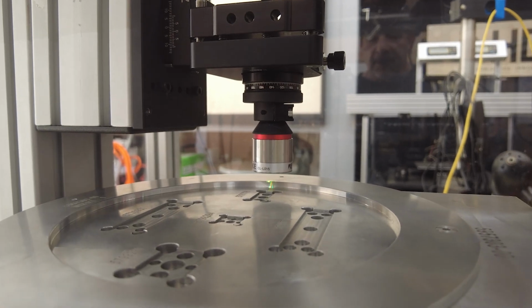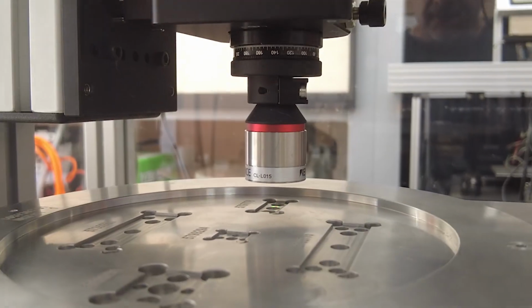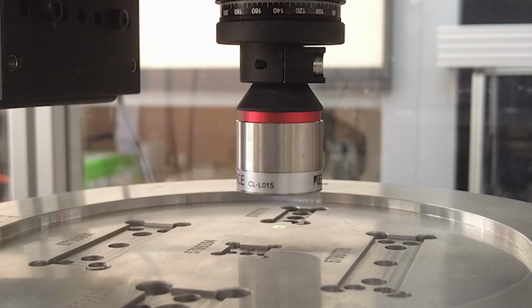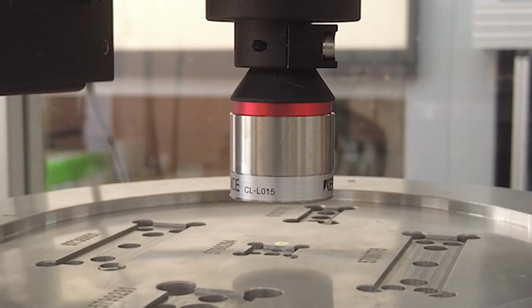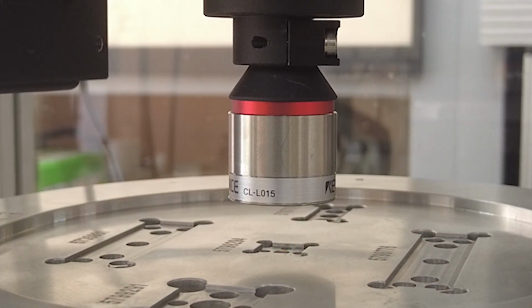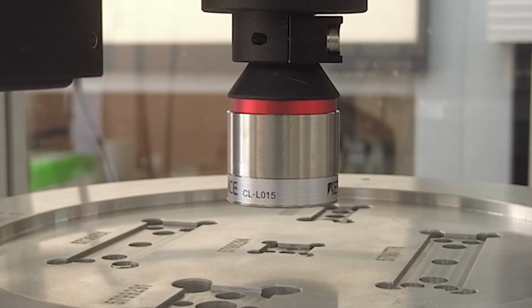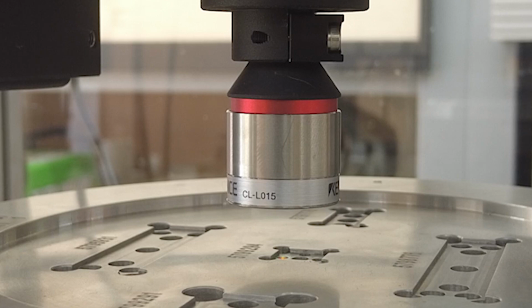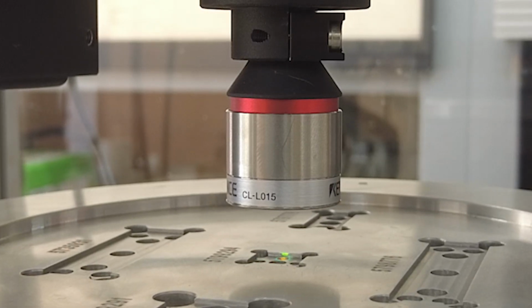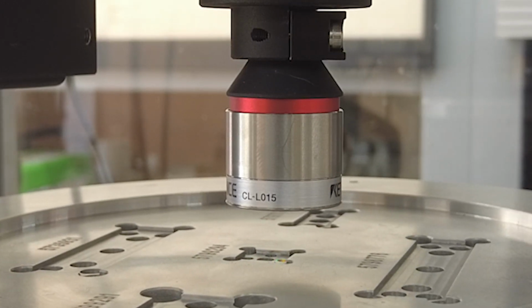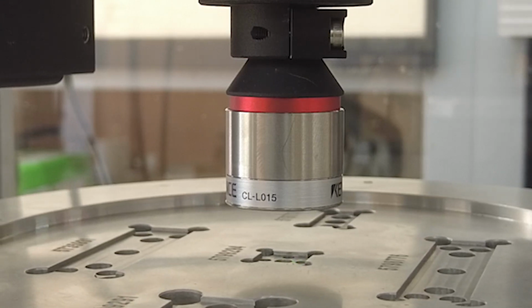So moving to the start position, which is the center of the fixture, and it will also inspect that location as well, which is the origin of that part. Second inspection, third, fourth, fifth, and then back to origin.